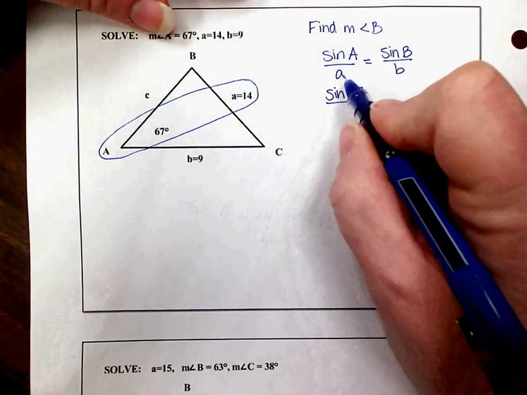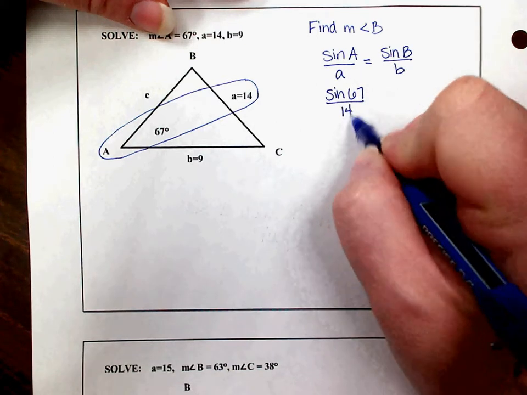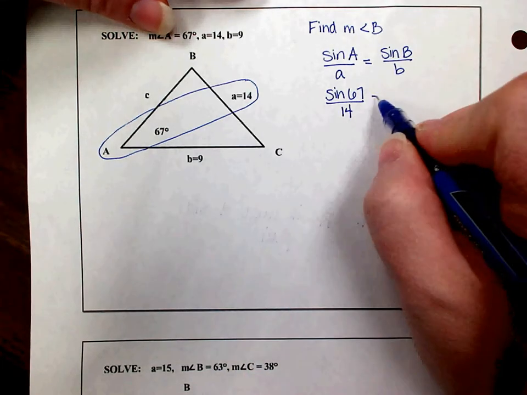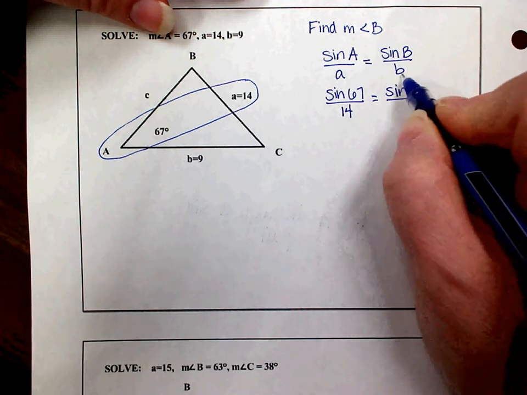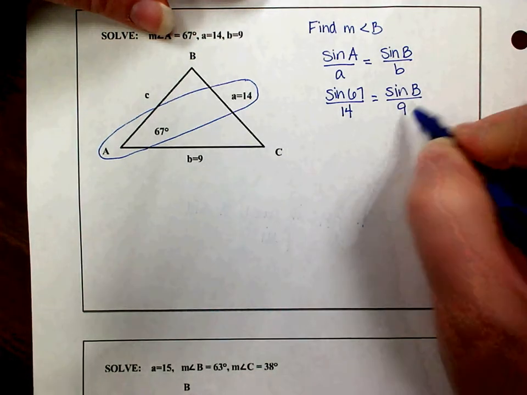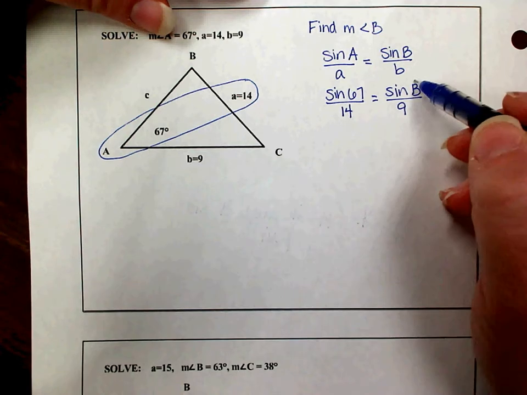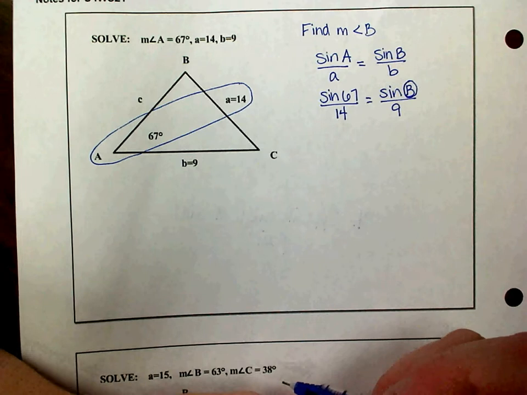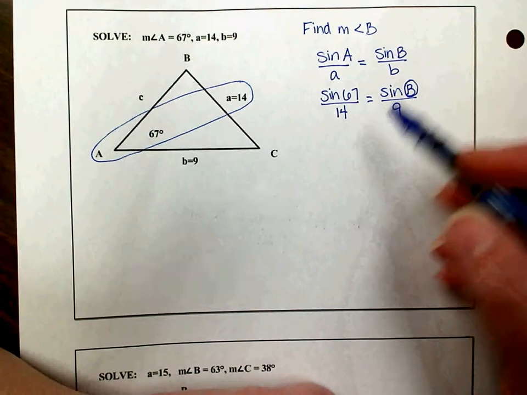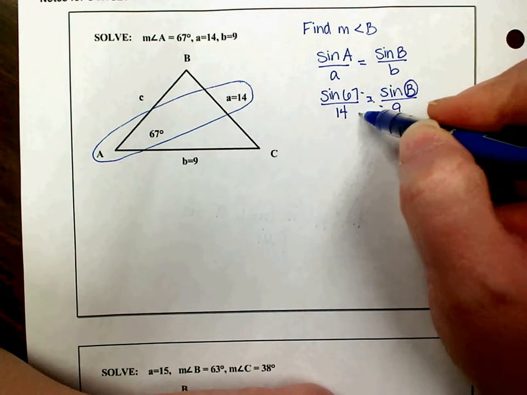I know side A is 14, so I'm going to replace that with 14. I don't know angle B, so I'm going to keep that as sine of B. But I do know side B. I know it's 9. So now I only have one unknown in my equation, and that's what I'm going to be solving for. So since I have a proportion, the first thing I can do to solve is cross multiply.